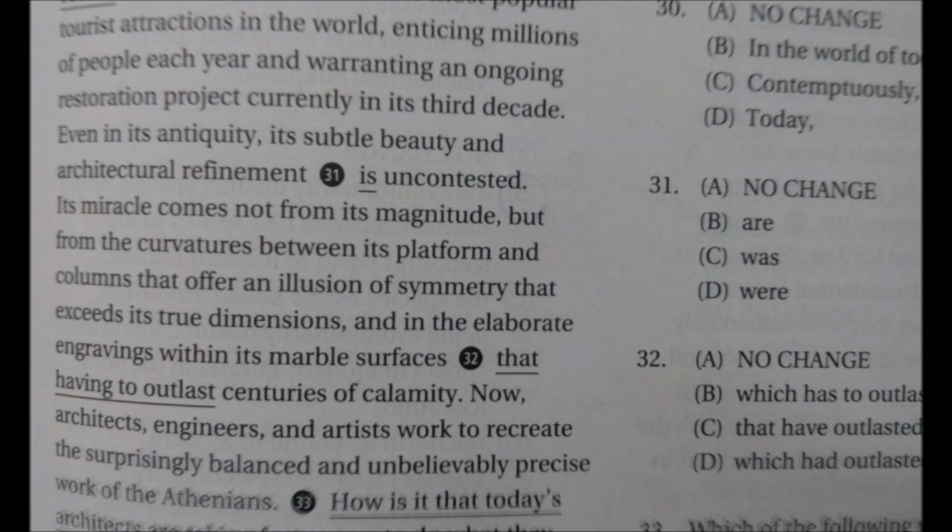As you can see in the example that we have here, we have to choose between is, are, was, or were. Well, at the beginning, somebody might look at refinement and say that it's something singular, so it takes is or was. But in reality, if we read all of the sentence, we can find that it says, even in its antiquity, its subtle beauty and architectural refinement. So I have two things here, and I have and that makes things plural. So the answer should be plural rather than singular.